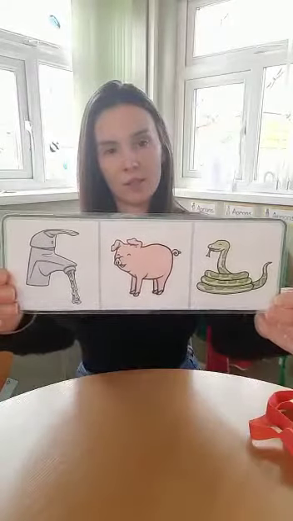So we are going to play a game of bingo. So the first thing I'm going to do is put our letter sounds into our bag, give it a shake, jumble them up, and they're ready. Then you may have a bingo board at home. This is my bingo board.